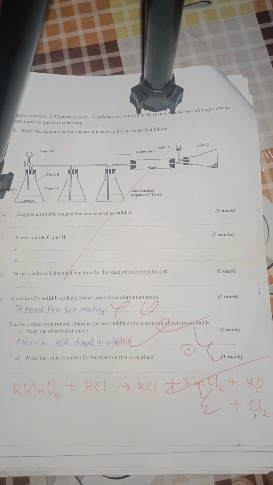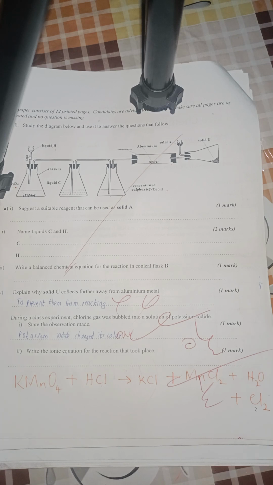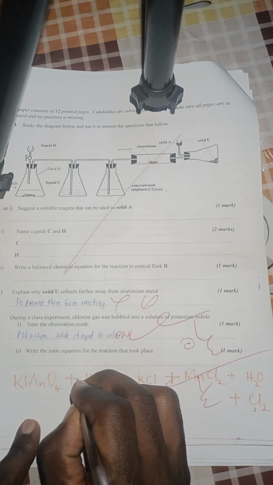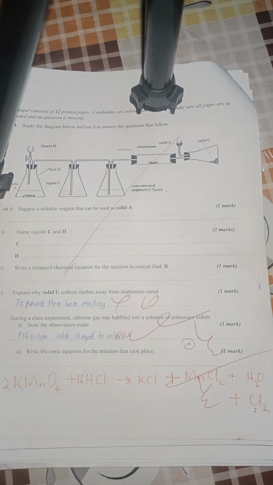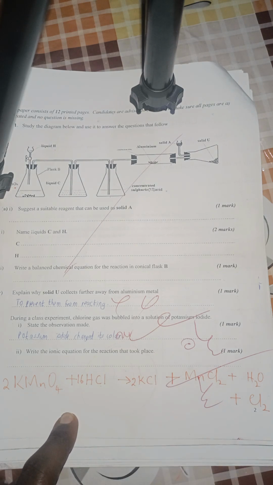So if we look at this equation, I'm supposed to balance it, and I'll have 16 here, then 2 here, then I'll put 2 here, then I'll have to put here 2, and that gives us 4 plus 2, that is 6.